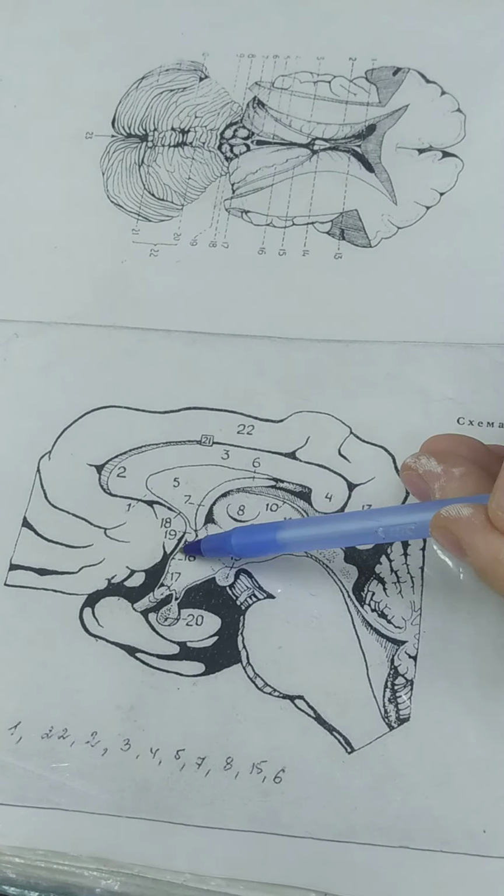This large part of the hypothalamus is called tuber cinereum, or great tuber of the hypothalamus, and posteriorly it will have a pair of mammillary bodies included. This is one of the mammillary bodies. If we look at the hypothalamus from the basal surface of the brain, we'll find it here.